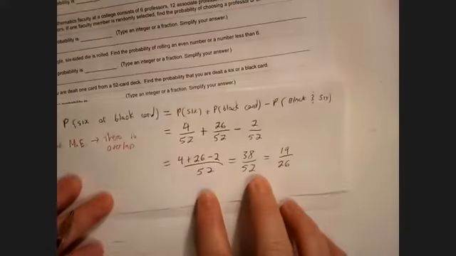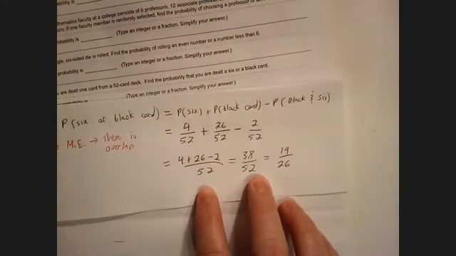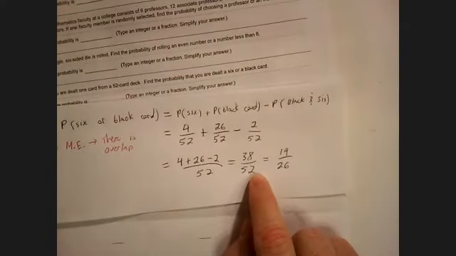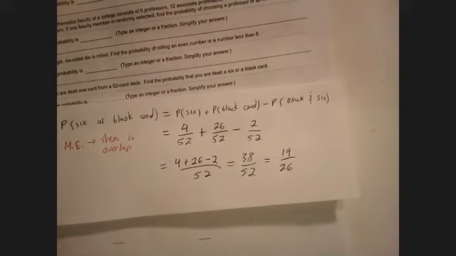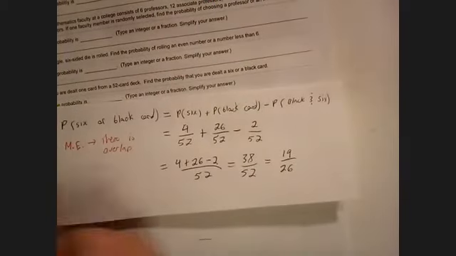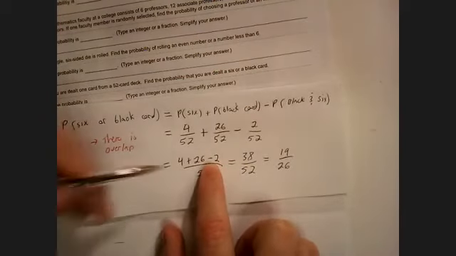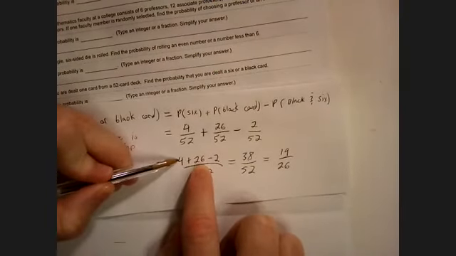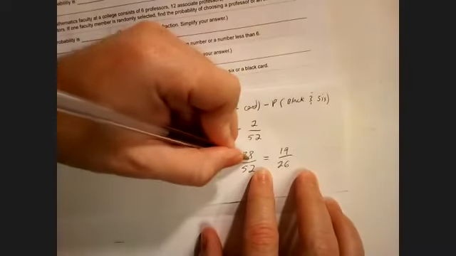Nope, that's not right. Let's see if I calculated this right. All right, so, oh yeah, look at that. Did you catch it? 4 plus 26 is 30.